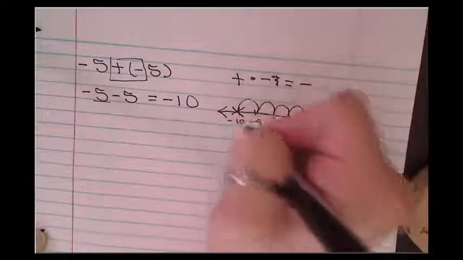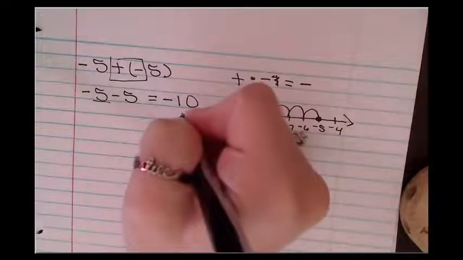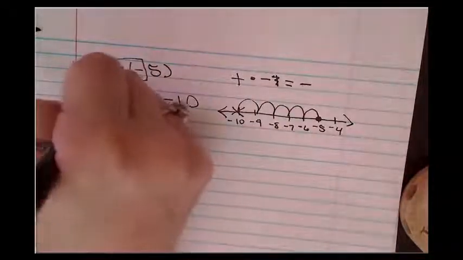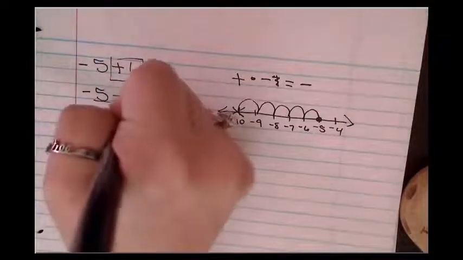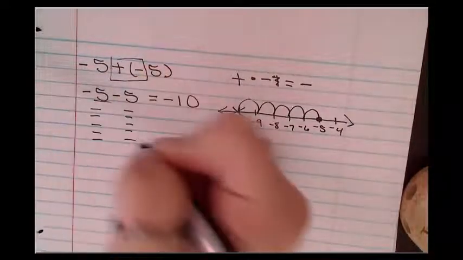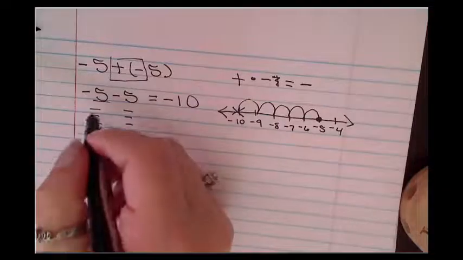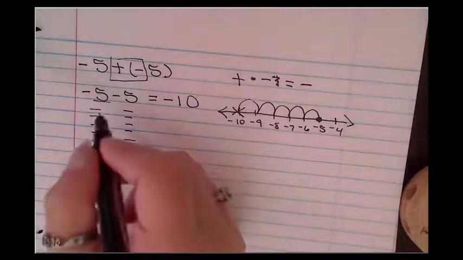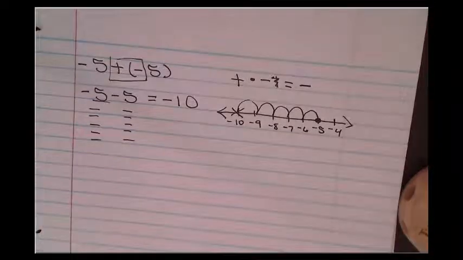If you want to think about it with the pairings, like I showed you in the last problem, we have 1, 2, 3, 4, 5 negatives, and 1, 2, 3, 4, 5 negatives. So do we have any positive numbers to pair up with any of these? No. So then we just have 10 negatives. Hopefully that makes some sense for you.